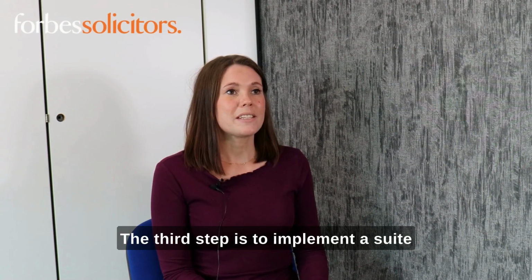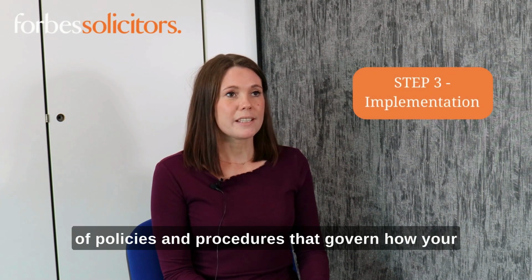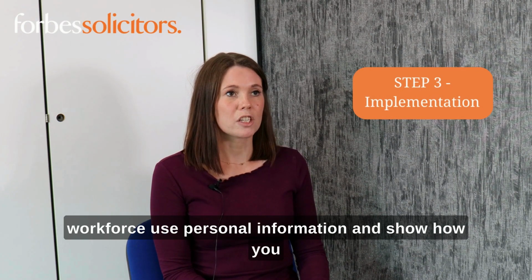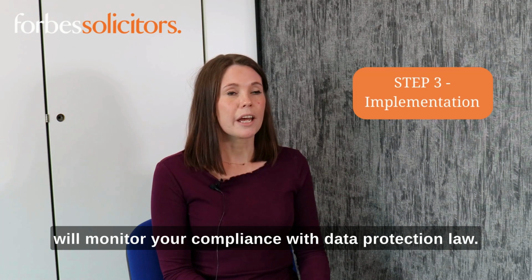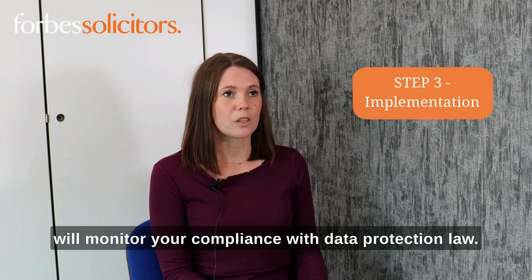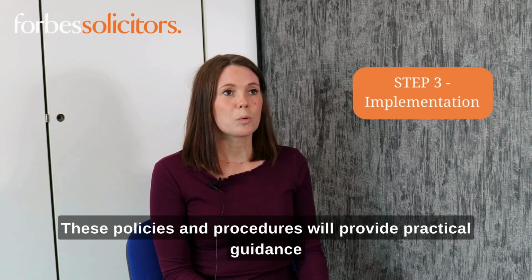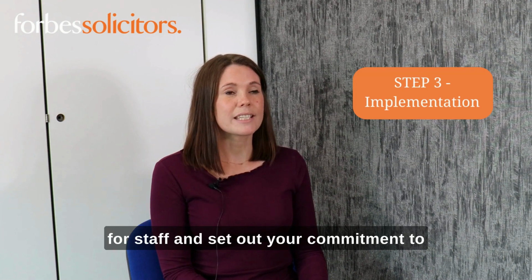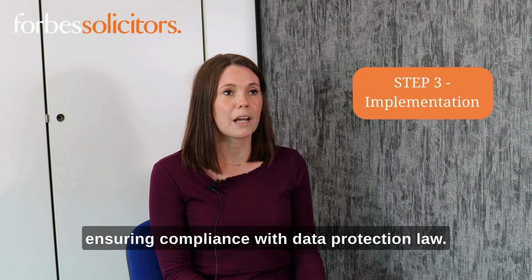The third step is to implement a suite of policies and procedures that govern how your workforce use personal information and show how you will monitor your compliance with data protection law. These policies and procedures will provide practical guidance for staff and set out your commitment to ensuring compliance with data protection law.